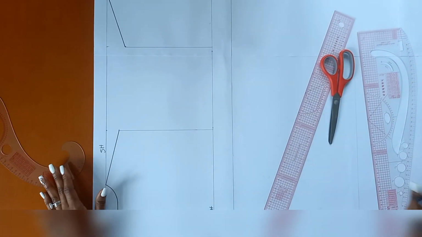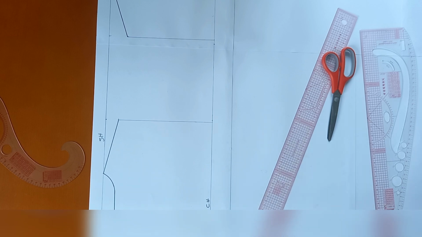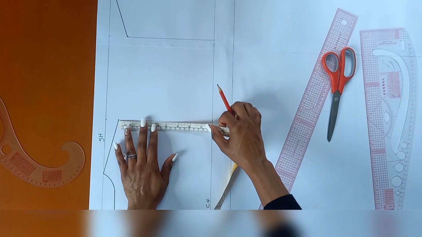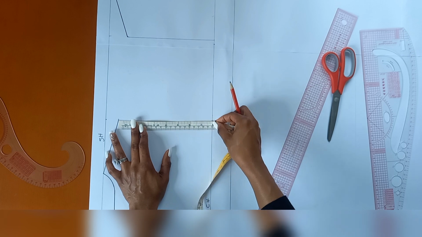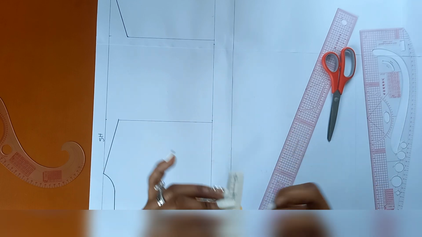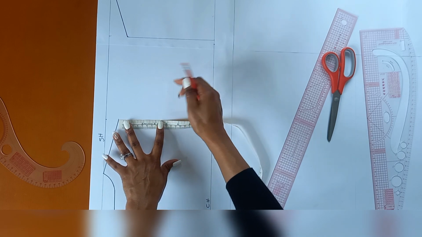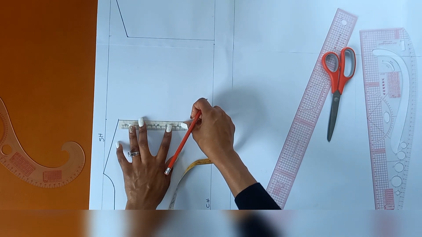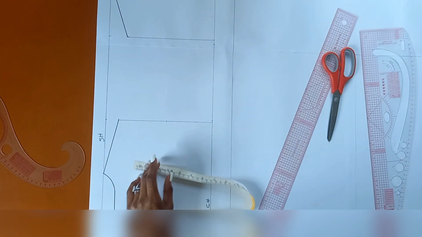So now I'm going to do my armhole curve. I'll be starting with my back armhole curve. To do my back armhole curve, I'll simply measure the midpoint of my back armhole. Here's what I'll do. Measure what I have on my back armhole, and then fold my tape into two. Note the folded part, and then mark that on the armhole line. So this is the midpoint of my back armhole.